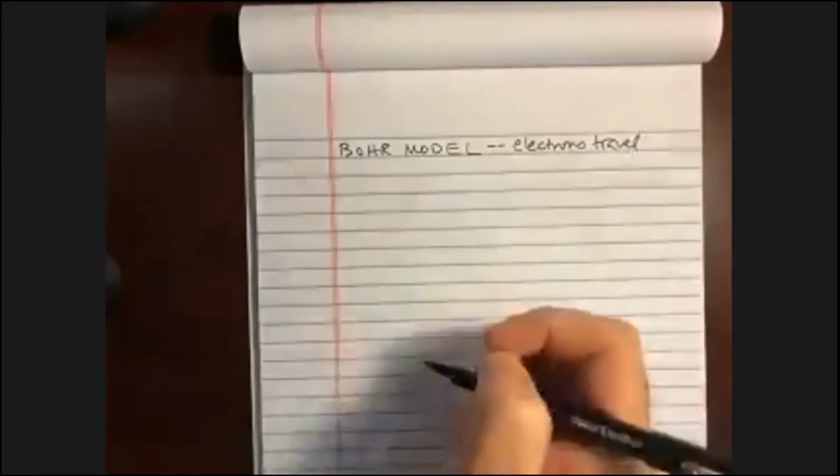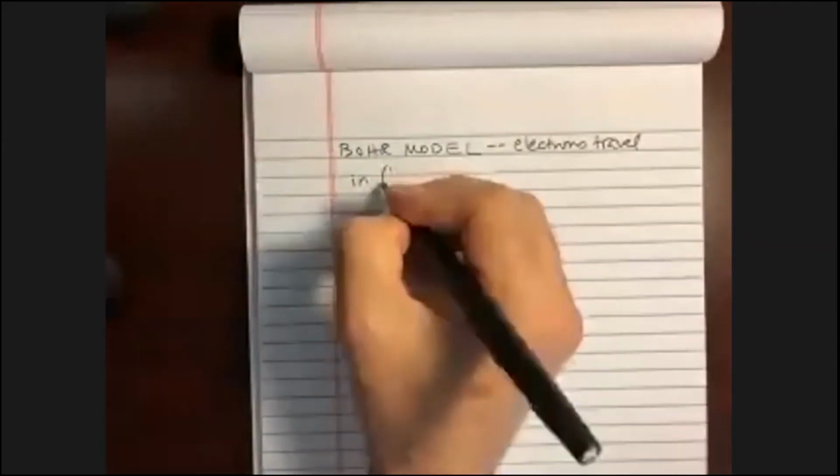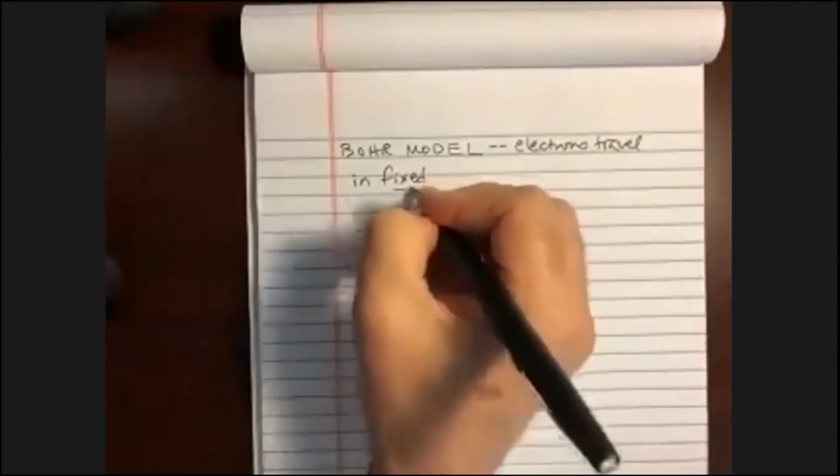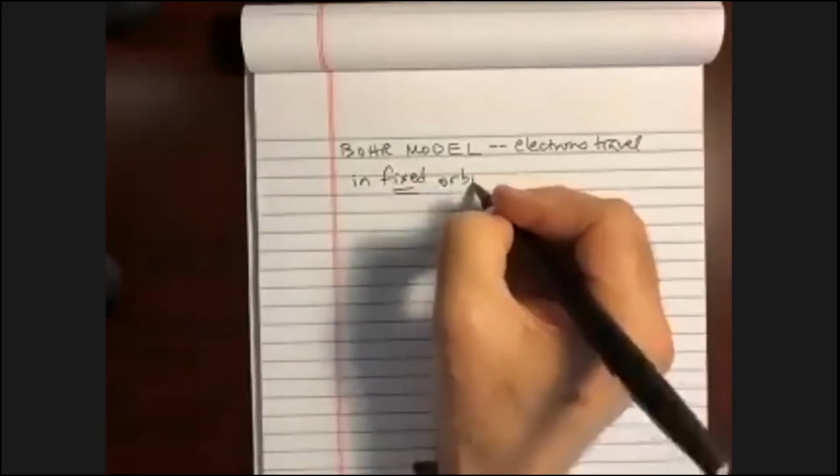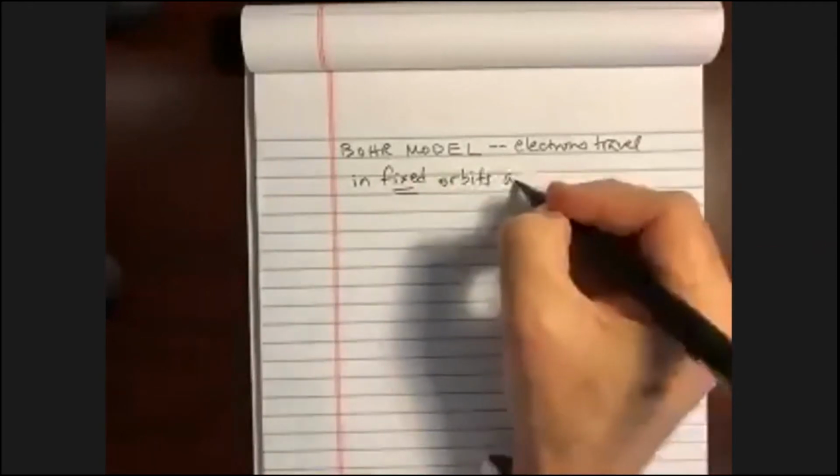All right. So basically, the Bohr model proposed that electrons travel in fixed orbits around the nucleus.